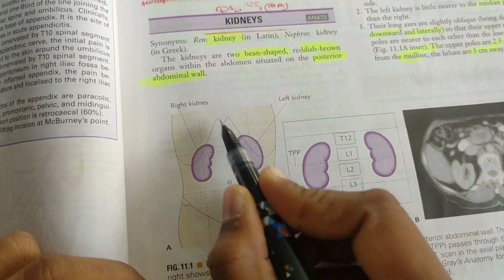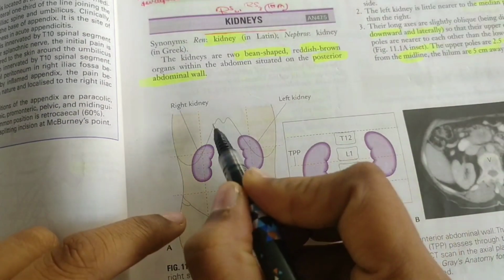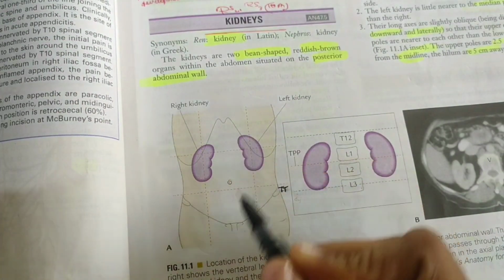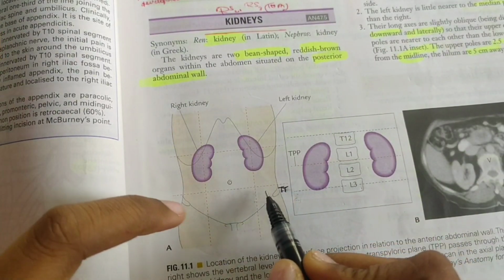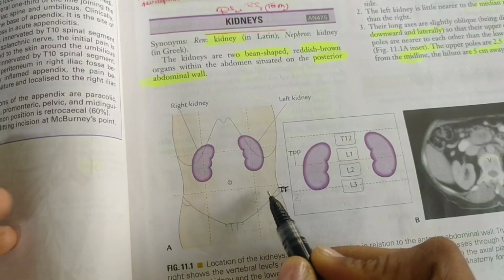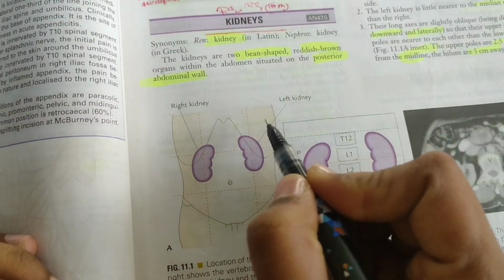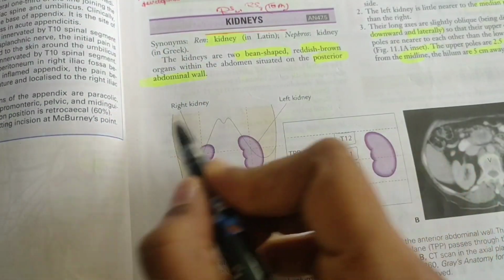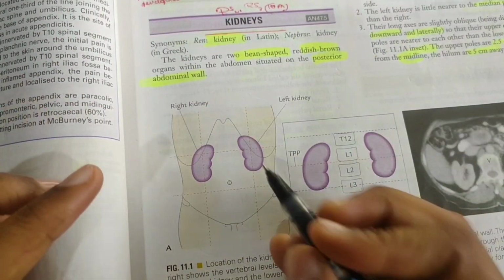Above the umbilicus is the epigastrium; epi means above, hypo means below. This is the epigastric region and this is the hypogastric region, below, and gastrium is the stomach. This is the right side and this is the left side. So this is the right iliac fossa, this is the left iliac fossa, this is the right hypochondrium, and this is the left hypochondrium. These are the 9 regions of the abdomen.